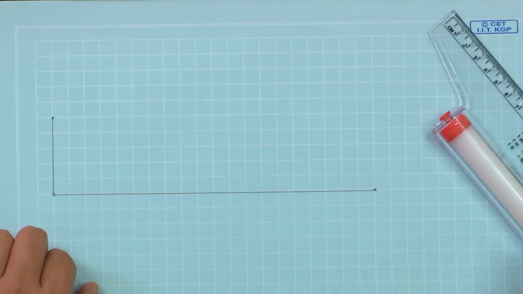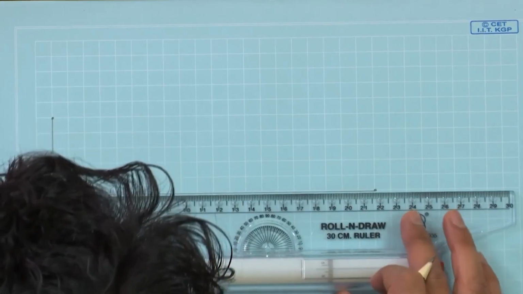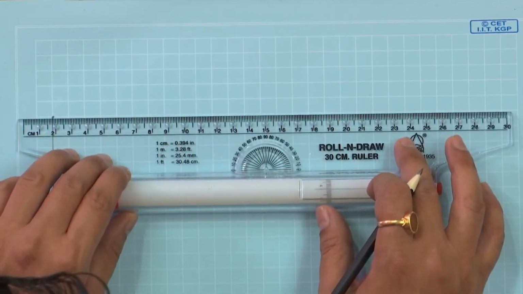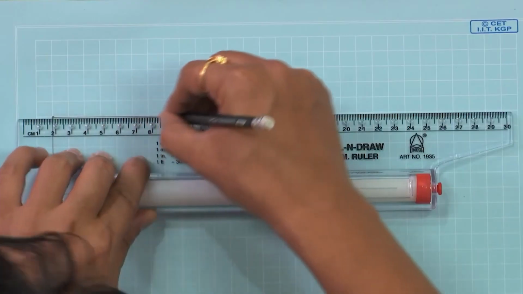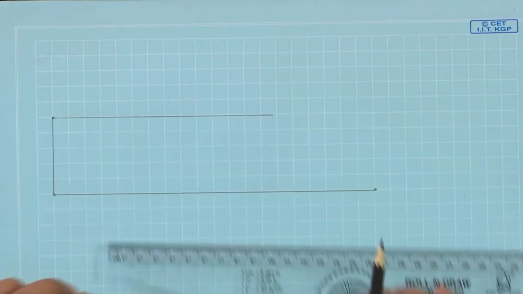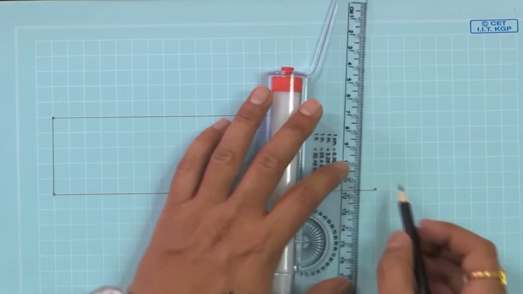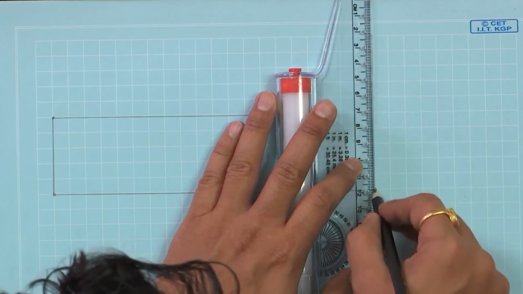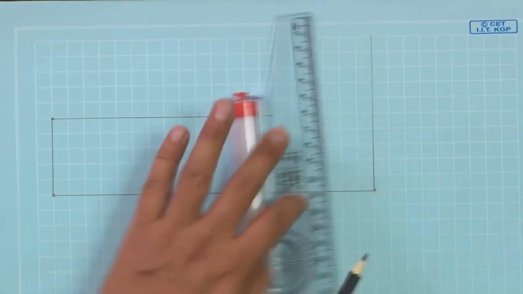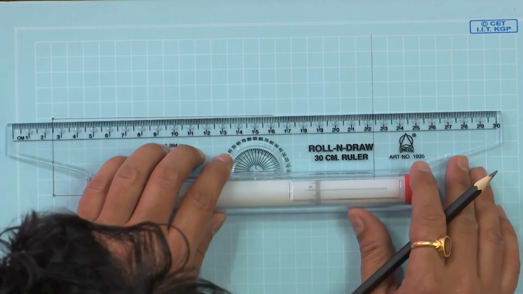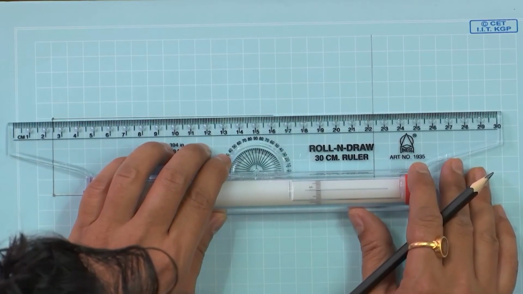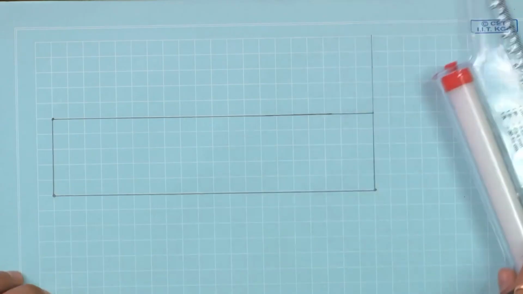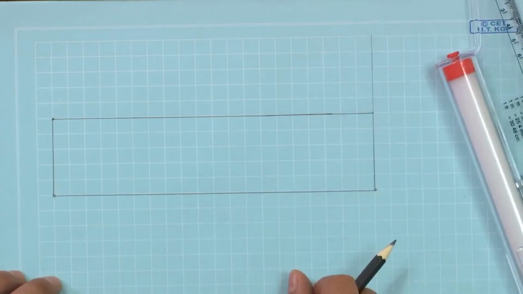So, we will go ahead, use our roller scale, and construct a line all the way up here. Then connect this portion. This is the 50 mm portion that we have.